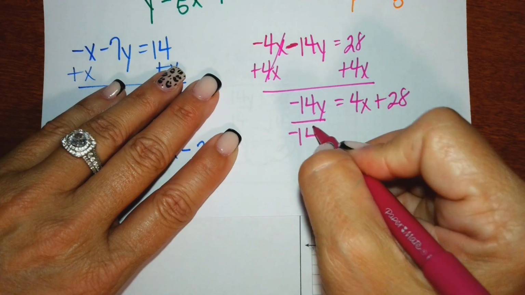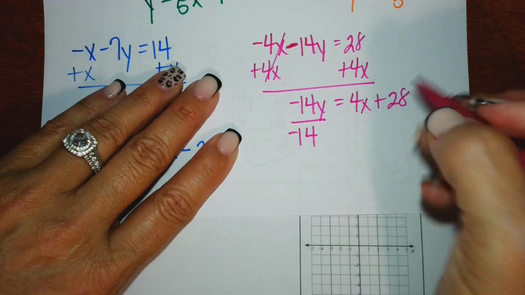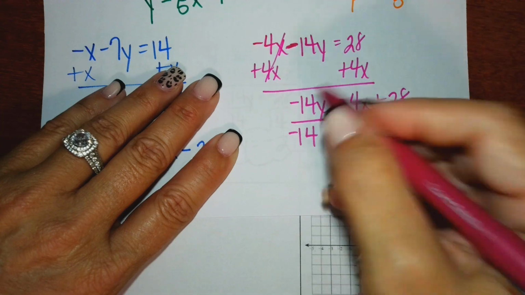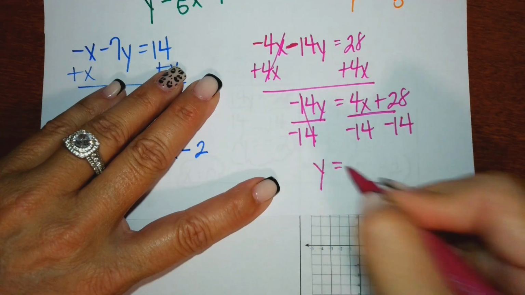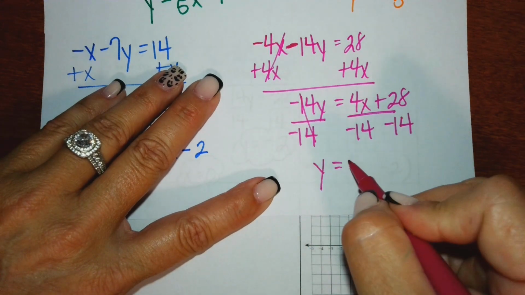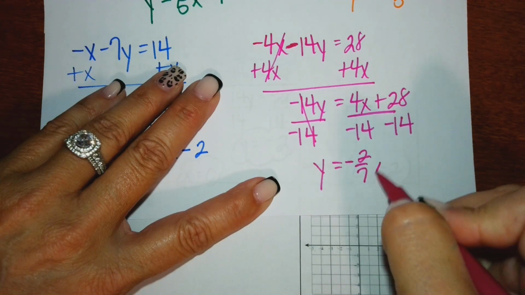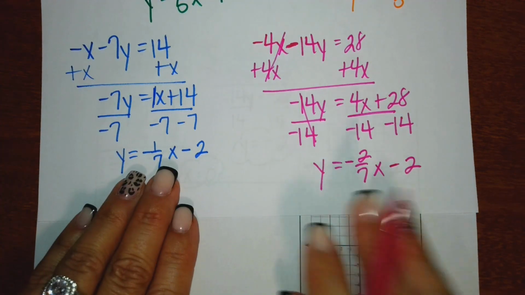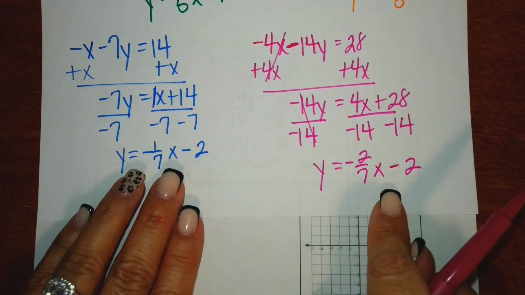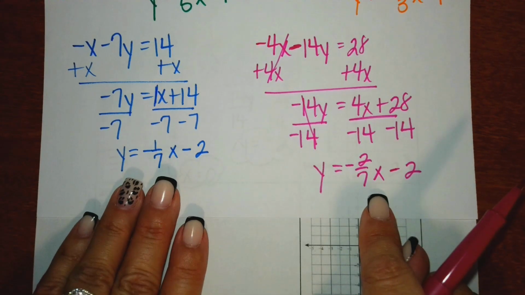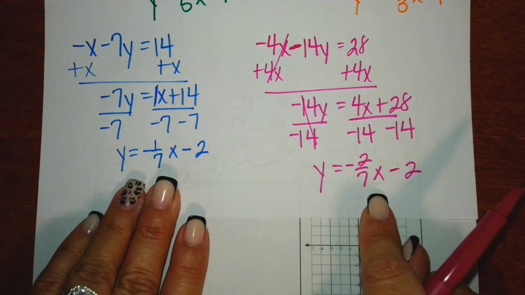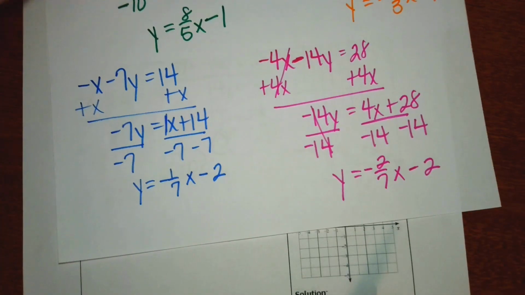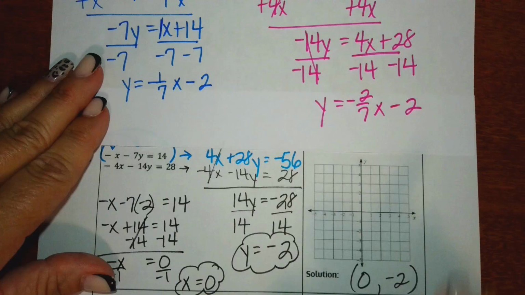Divide both sides by negative 14. You get y equals negative 2 over 7x minus 2. Look at how close these are. They're so very close, but they're not exactly the same. They're almost the same. So let's go ahead and work on plotting these.